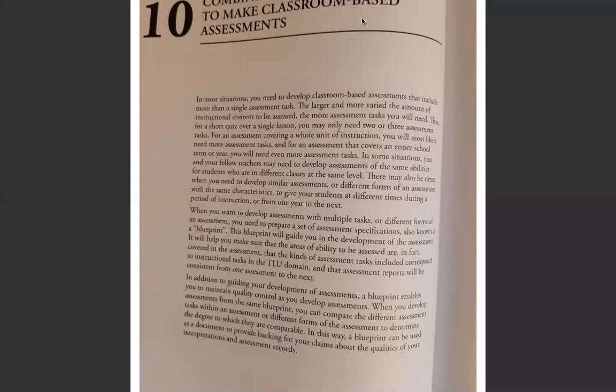Okay, right. And also, as you can read in the next part, it says, in addition to guiding your development of assessment, a blueprint helps you maintain quality control as you develop assessments. So we're going to see in the next 3-4 pages that sometimes you work alone. You make your own assessments, your own tests, but sometimes you work with other teachers. Sometimes you work only for a specific department or specific language ability.